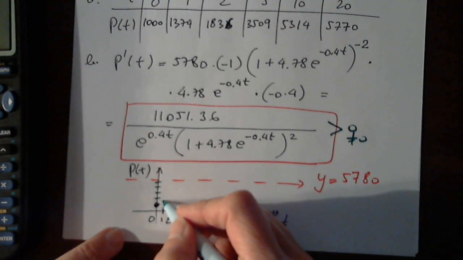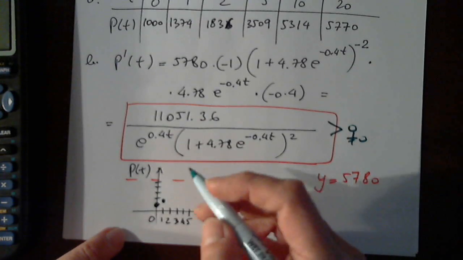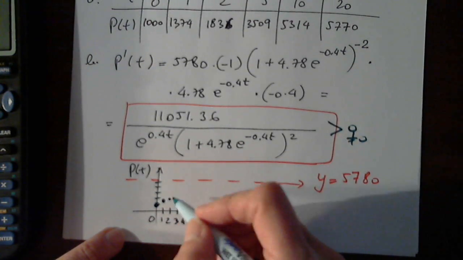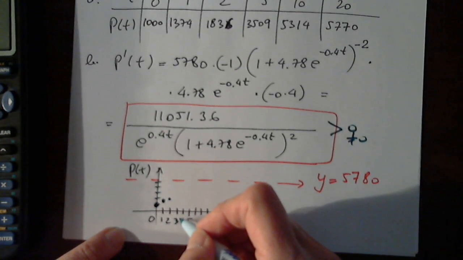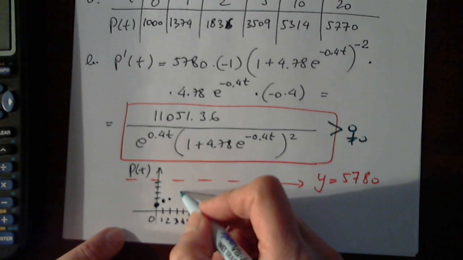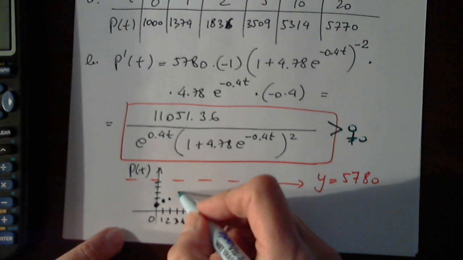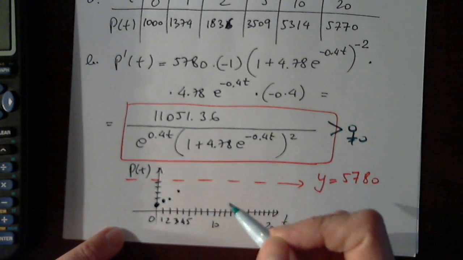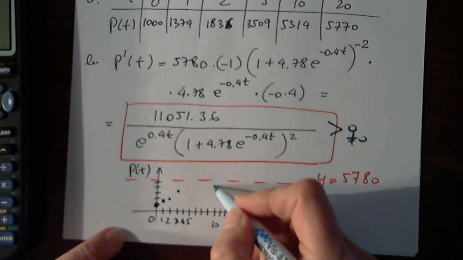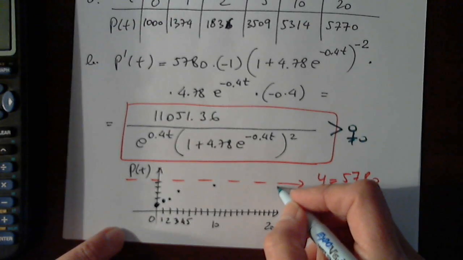At 1 is this. At 2 is this. At 3, at 5, at 10 and at 20.